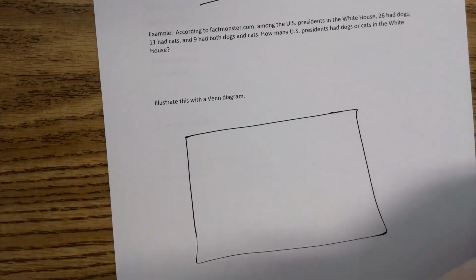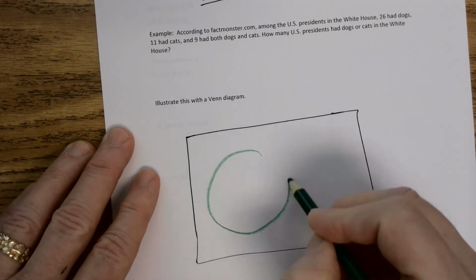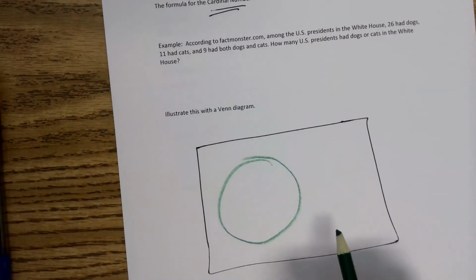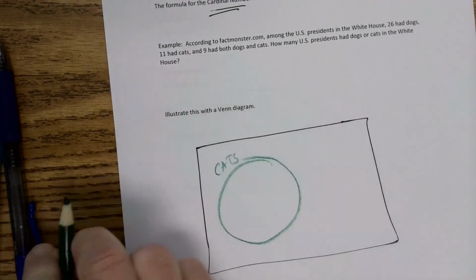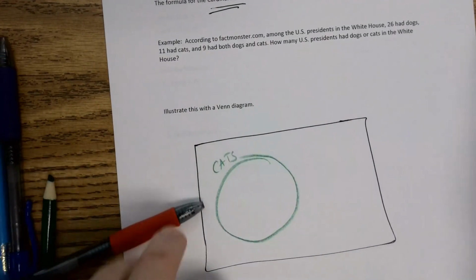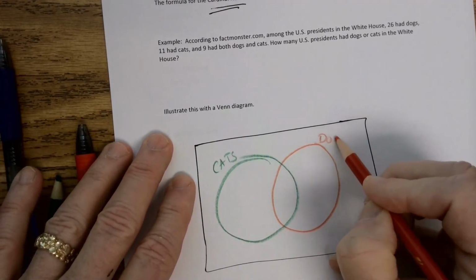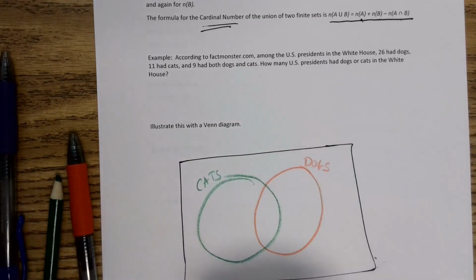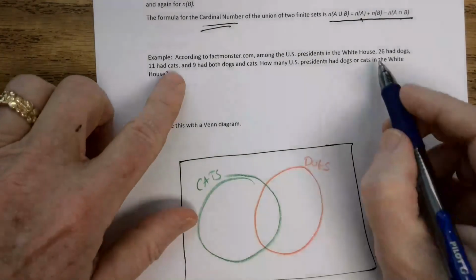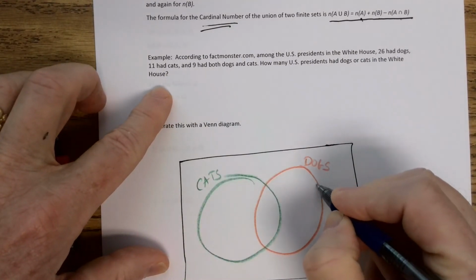And so we have a lot of presidents in the United States. Some of the presidents have cats. Some of the presidents have dogs. And they say 26 had dogs, so there's 26 presidents right there.